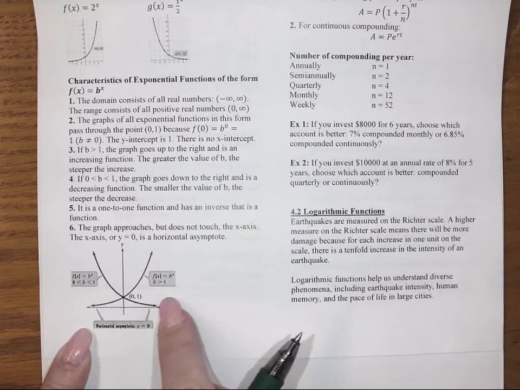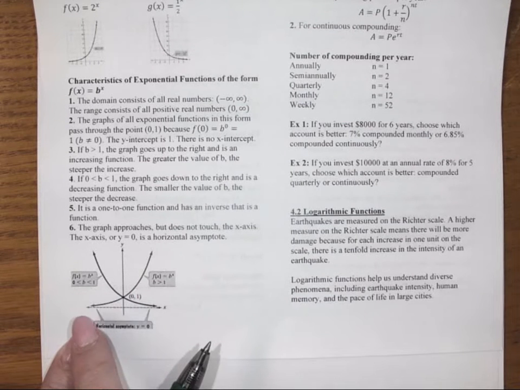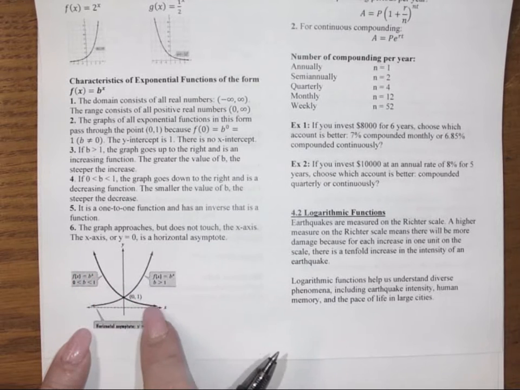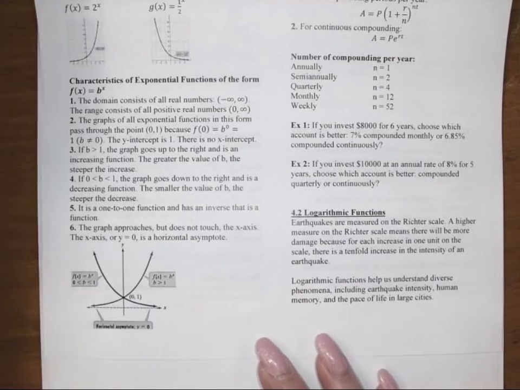So here you can see both graphs together. This is where b is greater than 1, so it's increasing. This is where b is between 0 and 1, and so it's a decreasing function. Here's our horizontal asymptote, and they both cross at the point (0, 1).